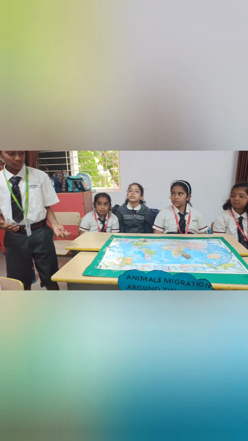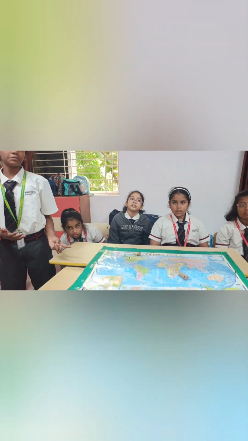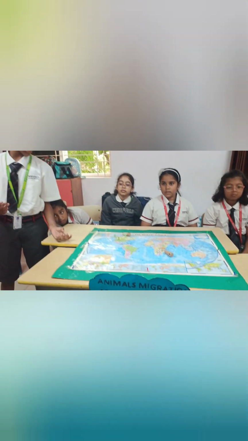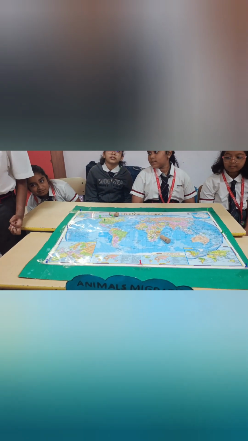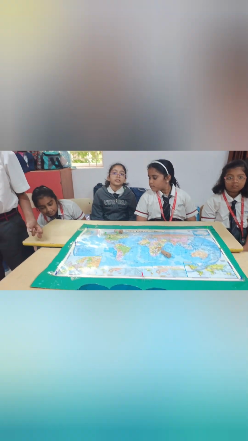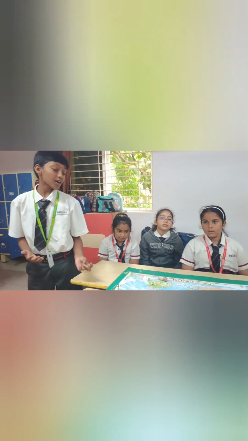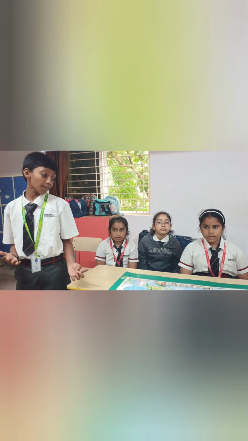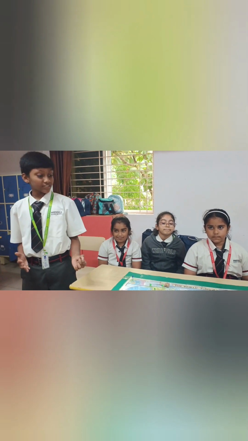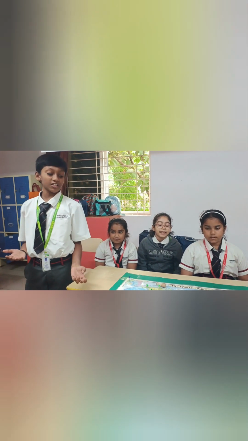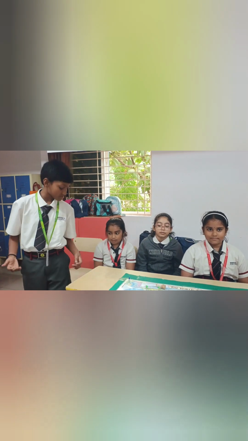Welcome to Migration Routes of the World. This is a world map showing examples of animal migration routes, like caribou, wallabies, African elephant, etc. We have used lights to mark routes and place animal figures along them. The model helps us understand where animals travel and how the journeys cover large distances.